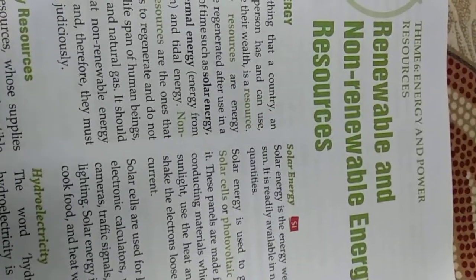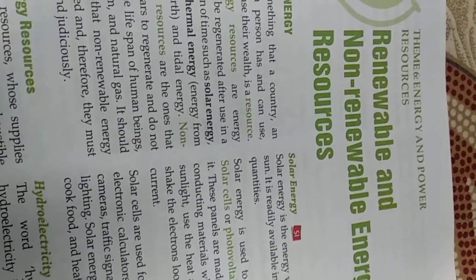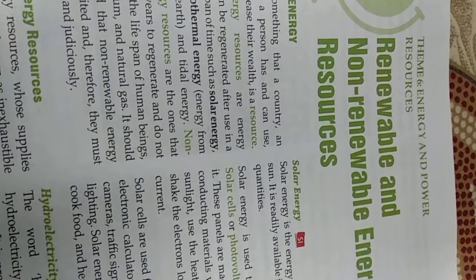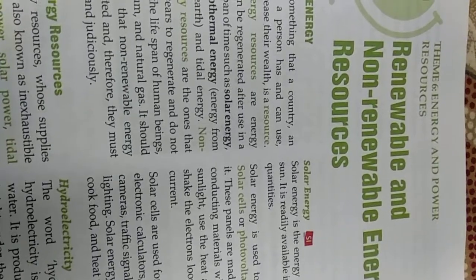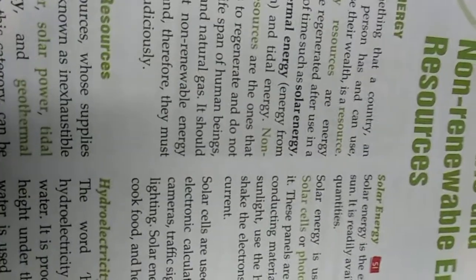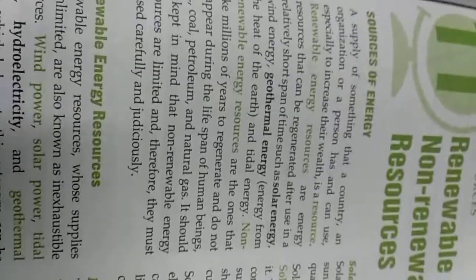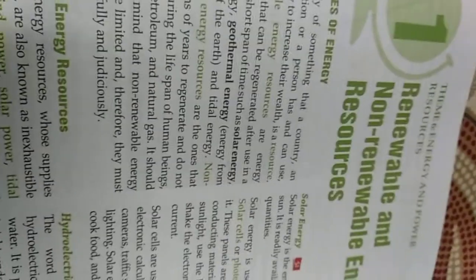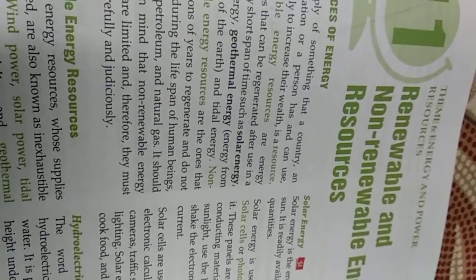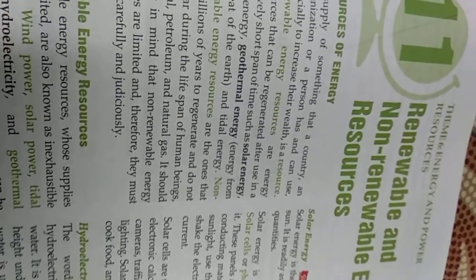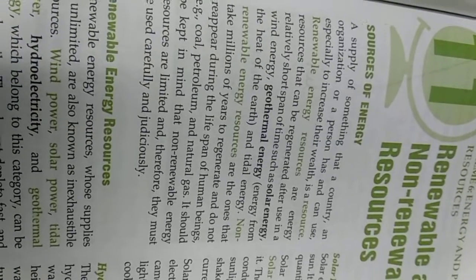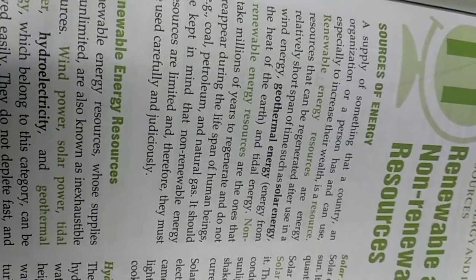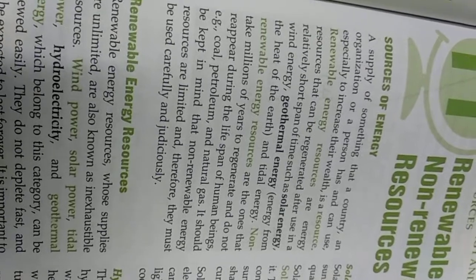After summer vacation, this is your second chapter: renewable and non-renewable energy resources. You know what is renewable and non-renewable, and you know what are sources of energy. The biggest source of energy is our sun, and so it is known as solar energy. Apart from those, now what is renewable energy?